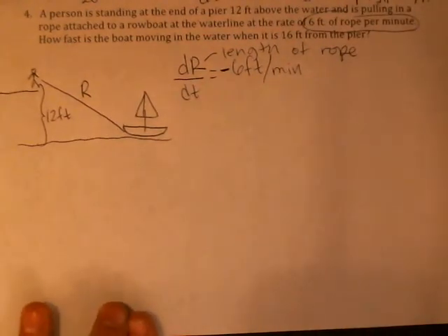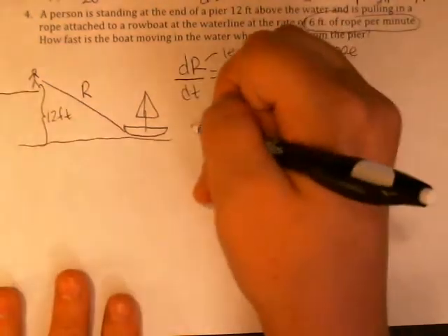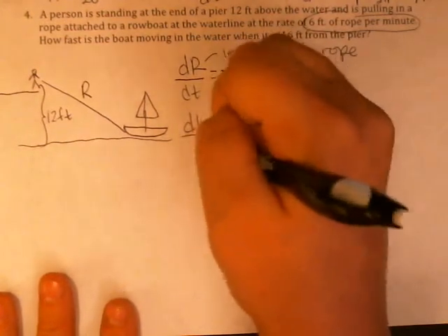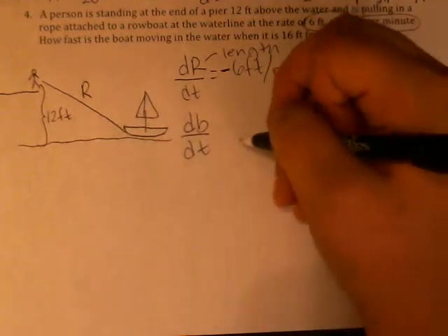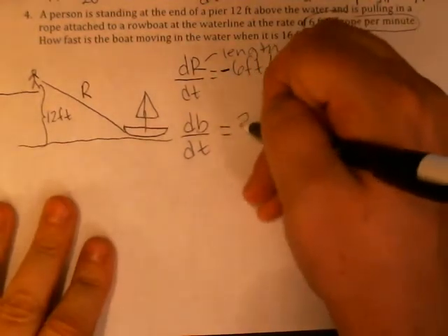Okay, we want to know how fast the boat is moving in the water when it's 16 feet from the pier. So this can actually be a little bit tricky for people. How do we represent how fast the boat is moving? Although I don't know if people always recognize that it's tricky. We can just give it a name, right? We could say this is dB/dt, but then you have to be really clear about what B means in this problem. So we're looking for dB/dt.